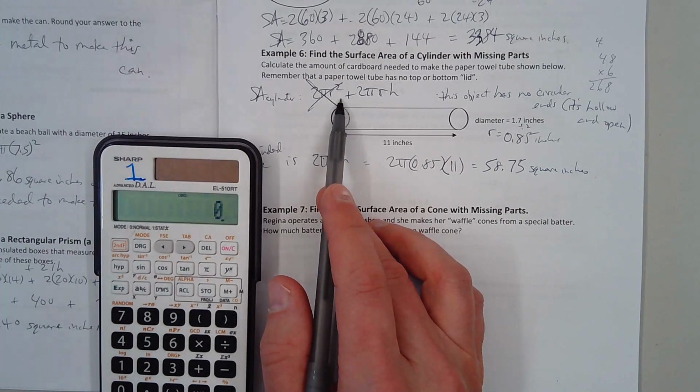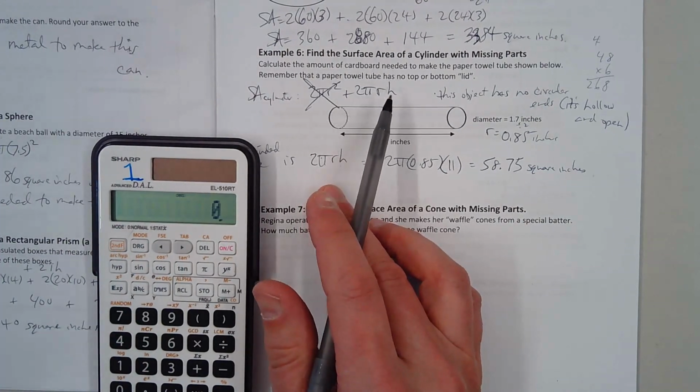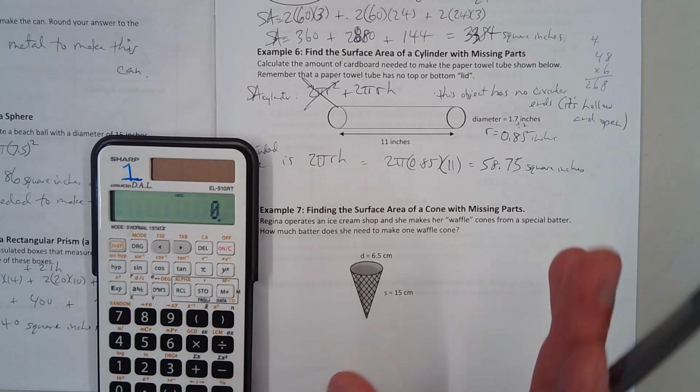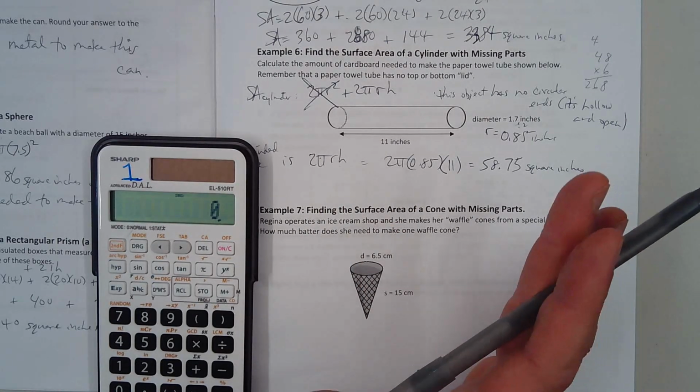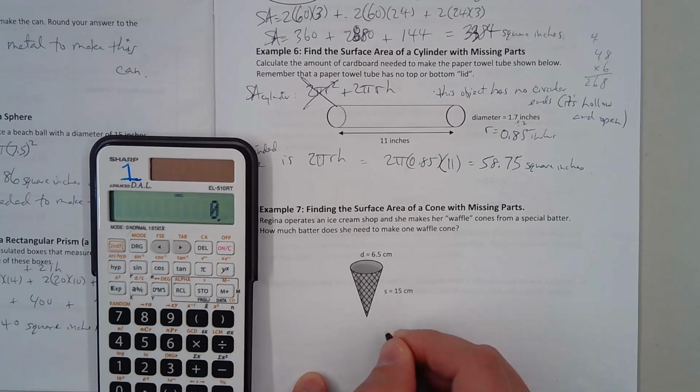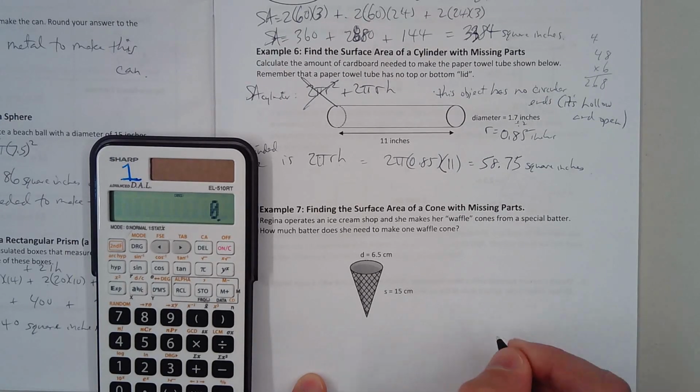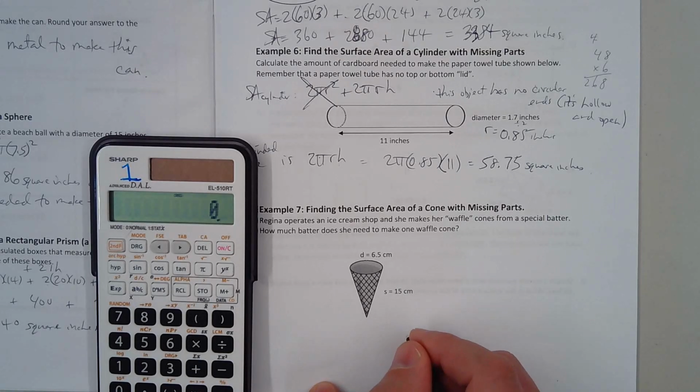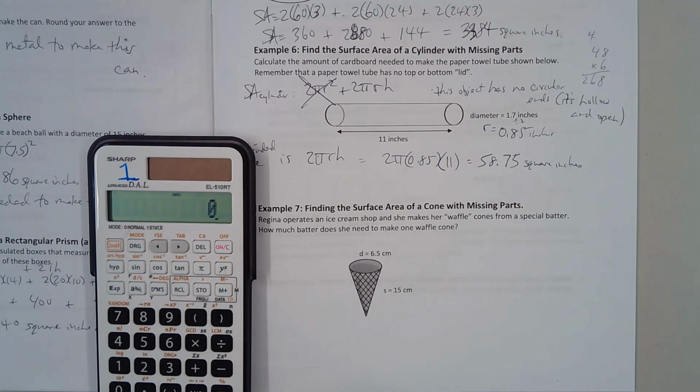So remember, you can always make a page of notes to do tests and stuff. This might be a useful note. If I was making notes for myself, I would say something like, watch out for cylinder questions that are missing tops or bottoms. I might need to scratch off a pi r squared for every missing circle. Okay, so you'll see that again.